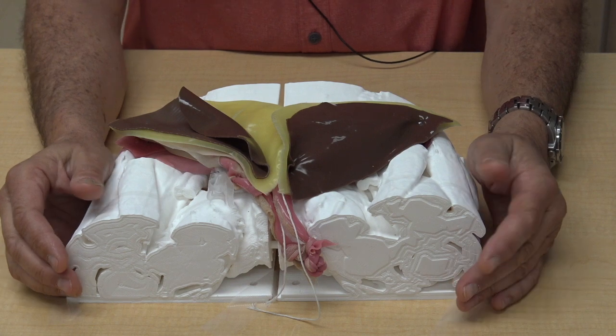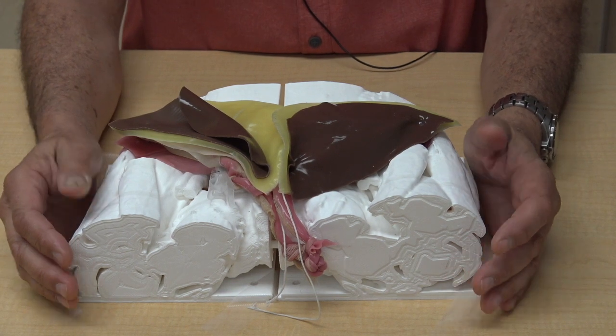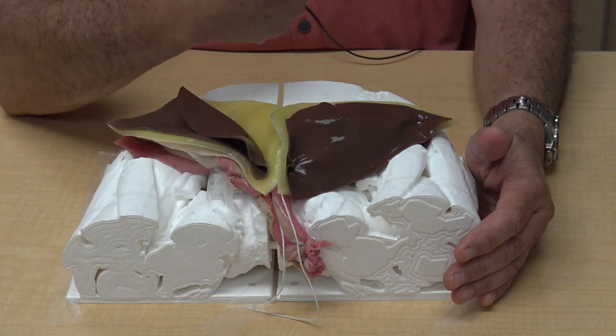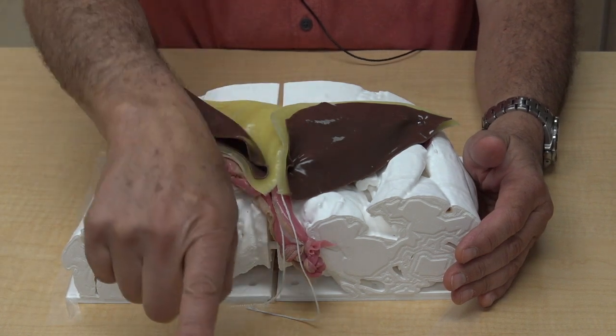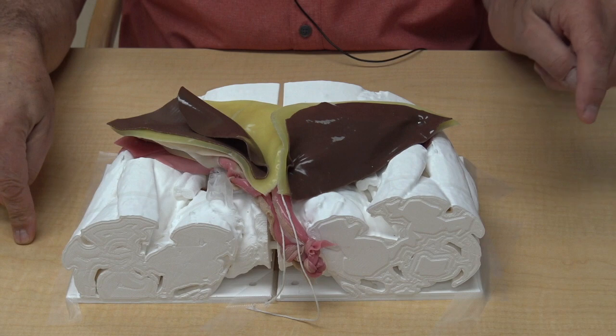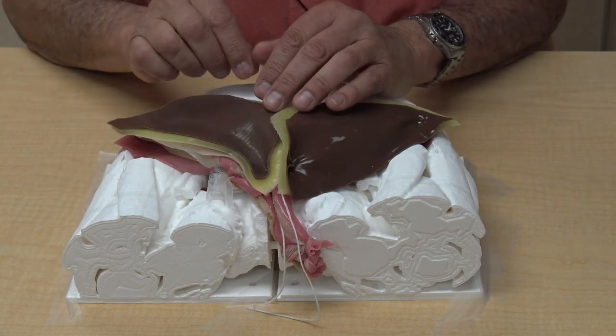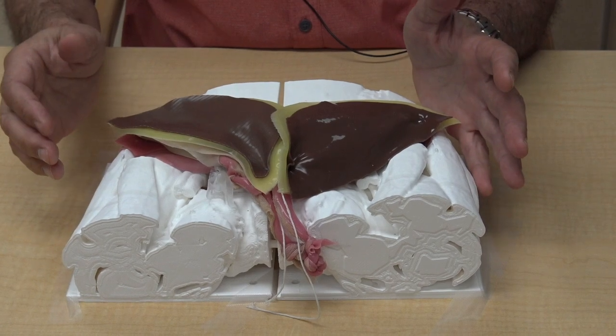Okay, now we're going to talk about fixing an inguinal hernia. We have a patient who's lying with the head facing up, the legs facing down, the patient's right and the patient's left. We're going to go through the layers of the abdominal wall just to kind of orient you.